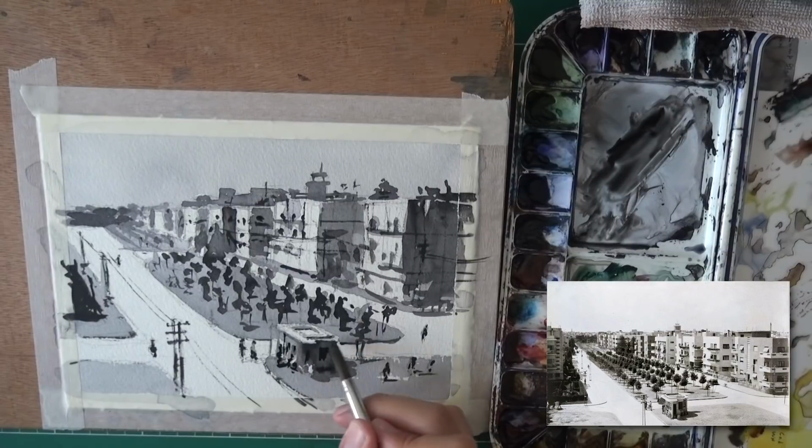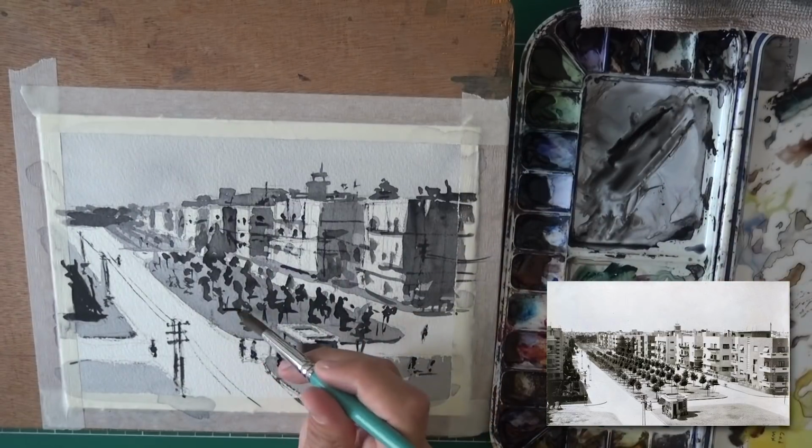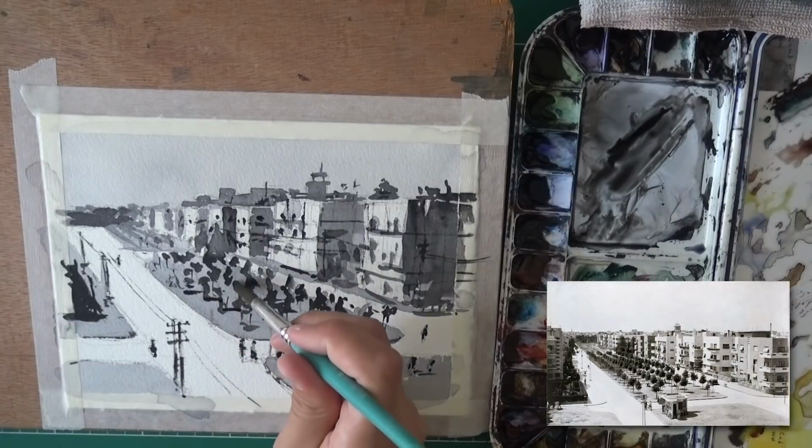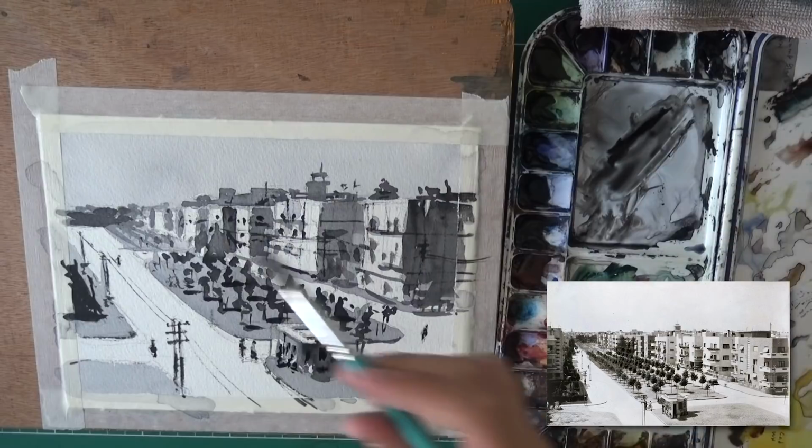Now notice how it curves. So that one's lower, this one's higher. And that gives the feeling of the space, the face of the building. Now, I think there is a better indication of the shadows under the trees, so I do want to add that in with lots of more vertical brush strokes.